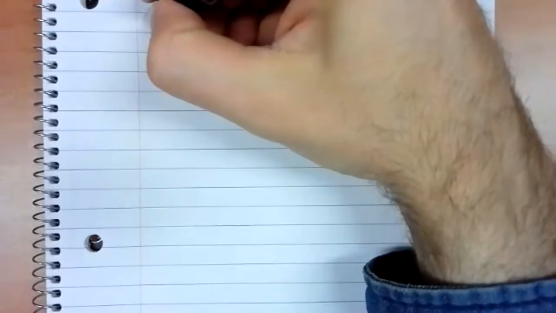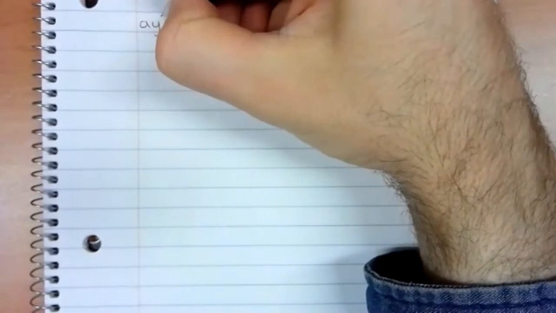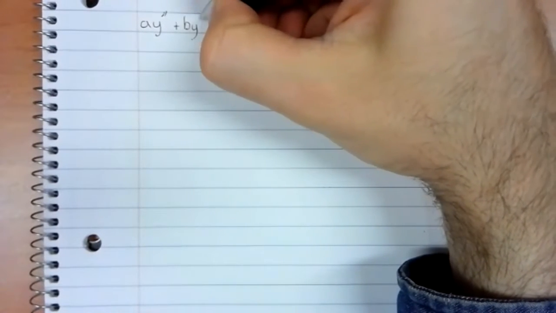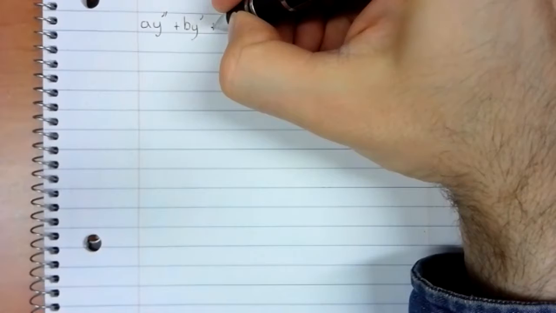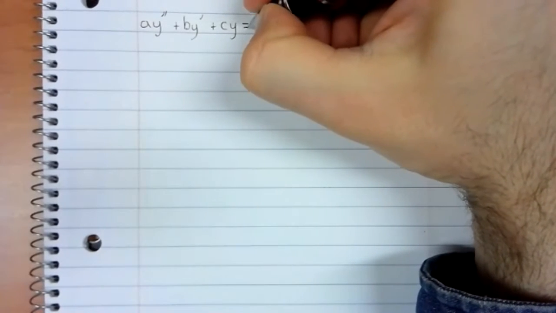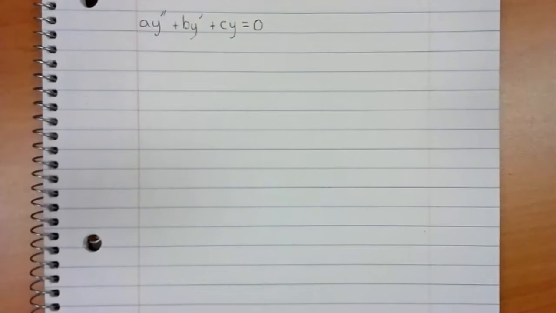Suppose we're looking at a differential equation, ay'' + by' + cy = 0.